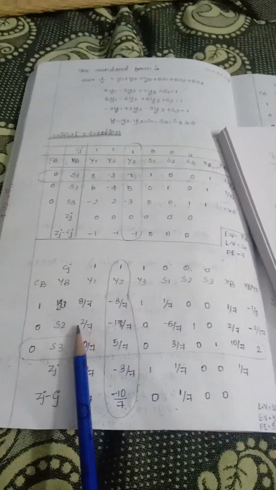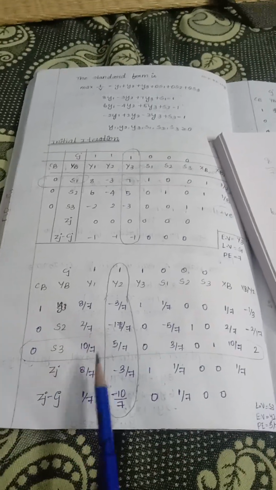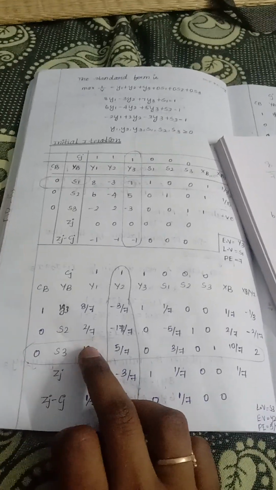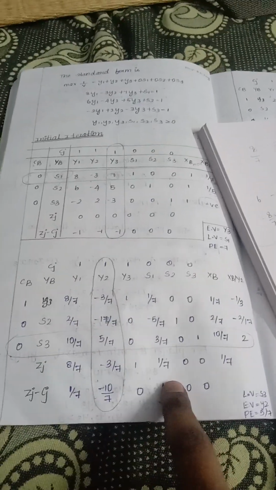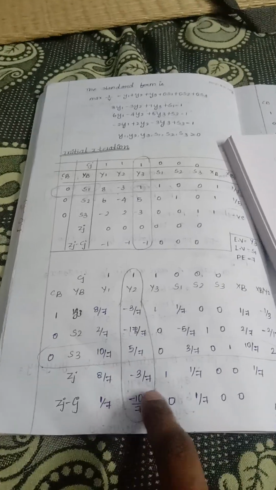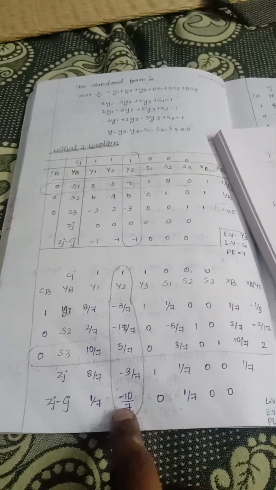0 into plus 0 into 2 by 7, 0 into 10 by 7. If we multiply, it will get the value of the first column. So 8 by 7 minus 3 by 7, 1, 1 by 7, 0, 0 and 1 by 7, and ZJ minus CJ means we get these values. 8 by 7 minus 1 is 1 by 7, minus 3 by 7 minus 1 is minus 10 by 7.